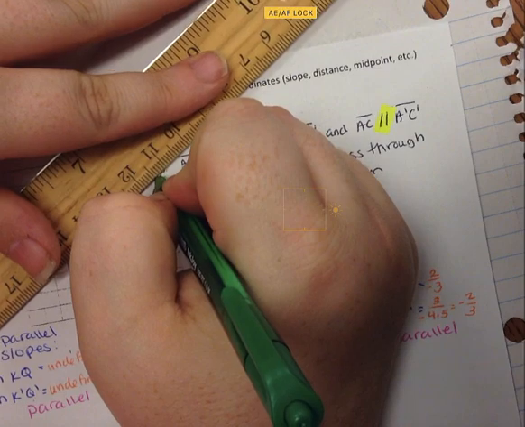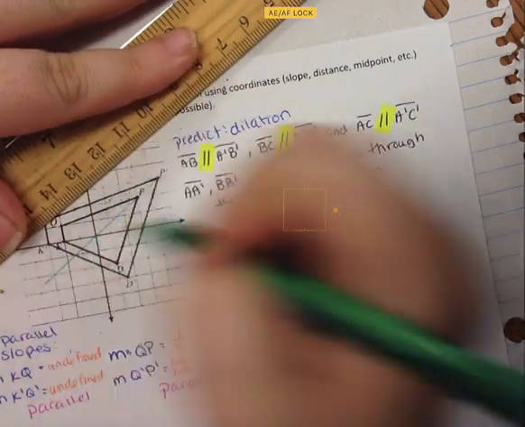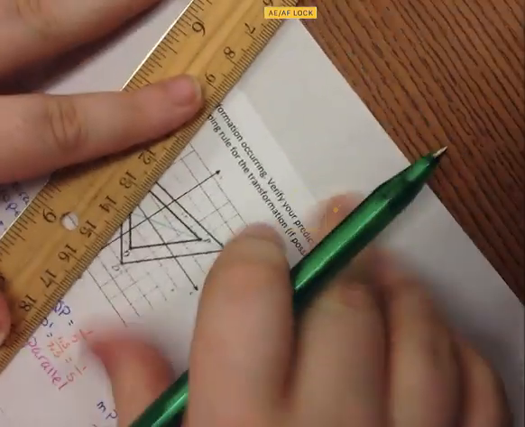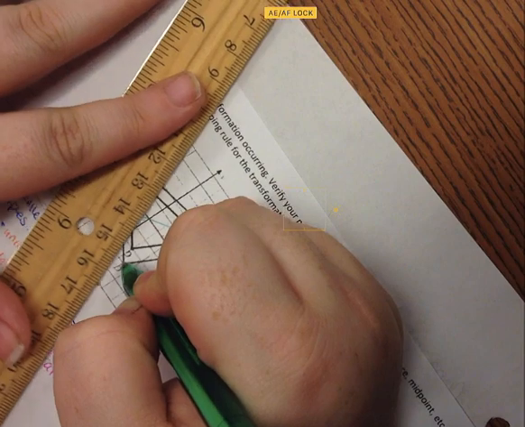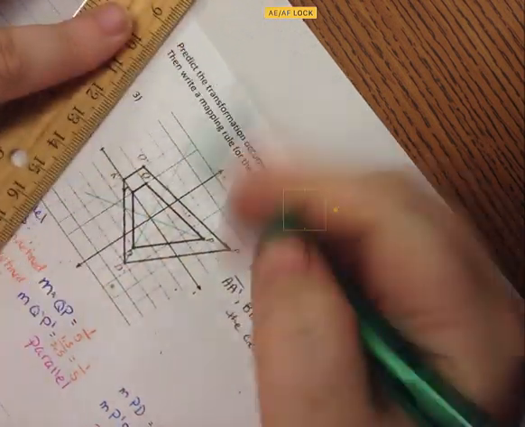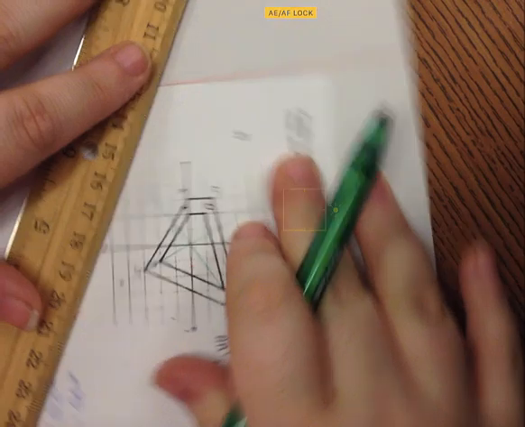So I have P prime and P. I'm just going to draw a line. So it looks like it's going through 0, 0, but it's going through a whole bunch of other ones. I want to find where all of the points go through. So I do D prime and D. And they are going through 0, 0. So far it looks like the center is going to be 0, 0.